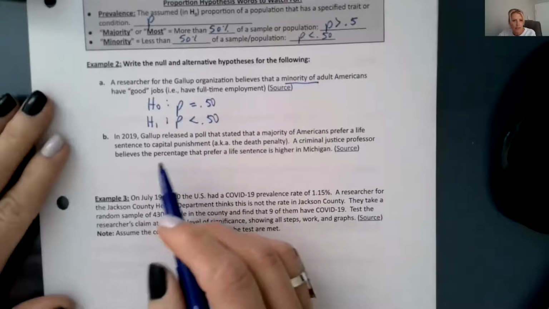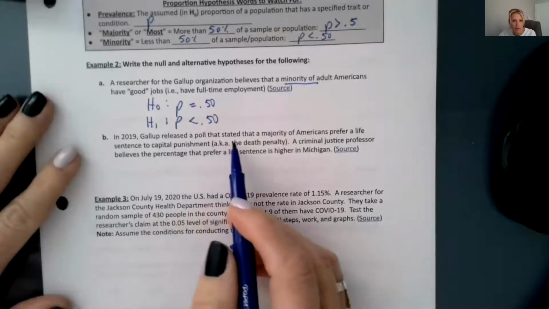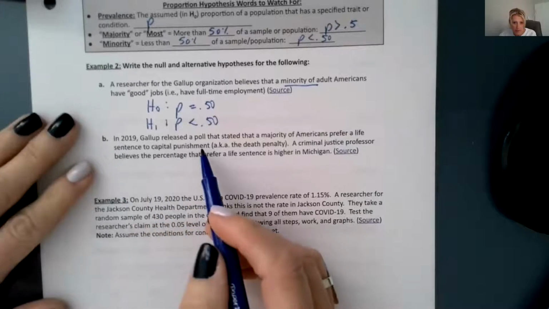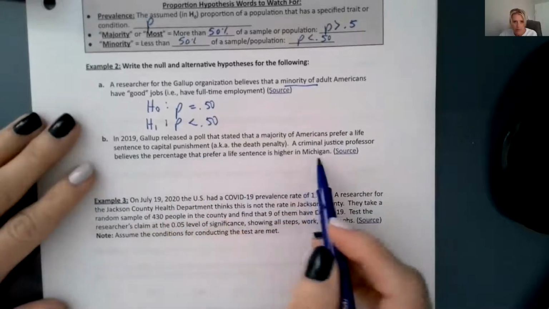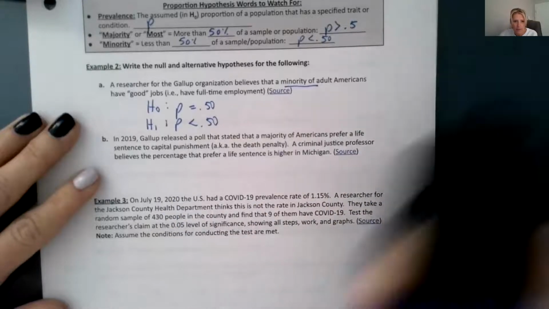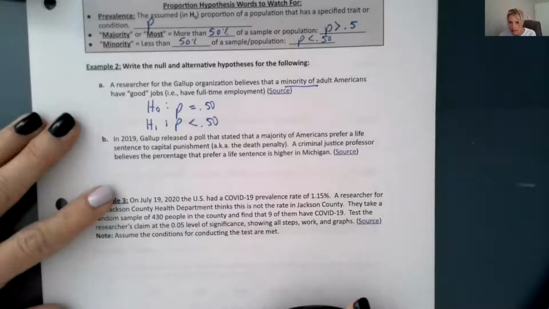B says, in 2019, Gallup released a poll that stated that a majority of Americans prefer a life sentence to capital punishment or the death penalty. A criminal justice professor believes that the percentage that prefer a life sentence is higher in Michigan.